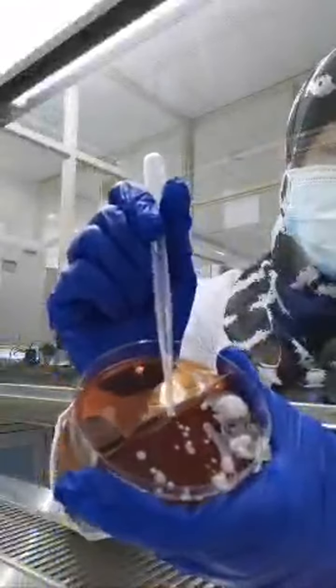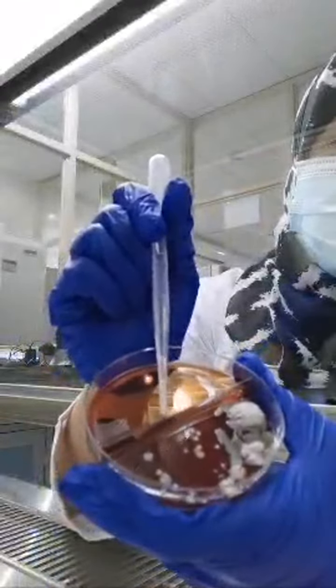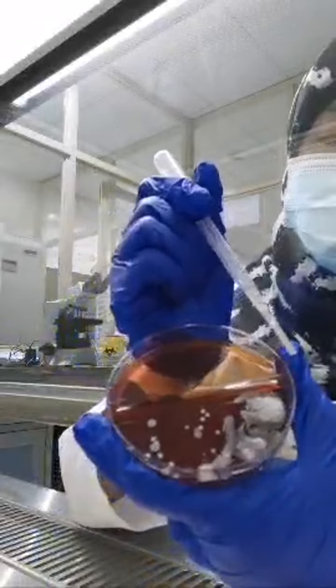This one is tough. See, it will form the bubbles. I will choose this one.